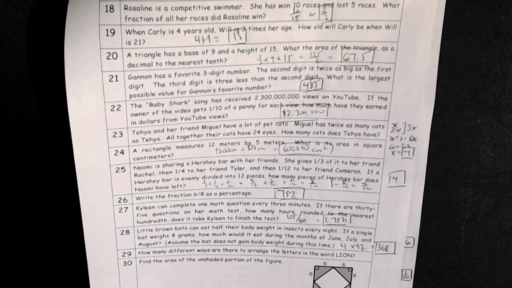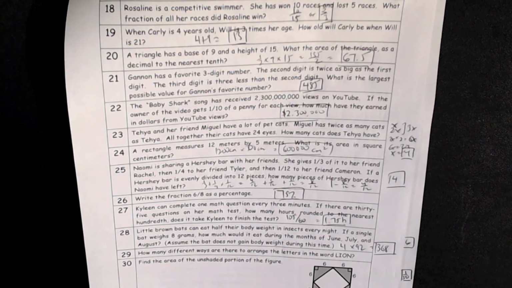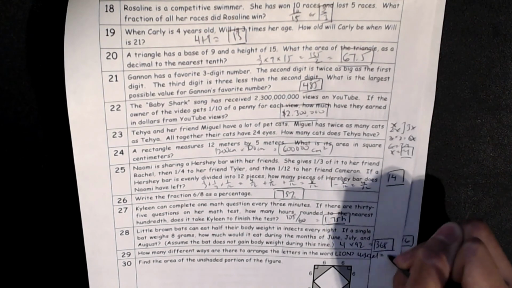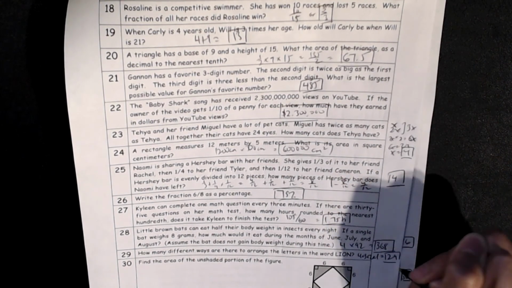Moving back to the question, we see that the 4 letters in lion are all unique, so we can apply this thinking. Since n equals 4, there are 4 times 3 times 2 times 1 equals 24 ways to organize the word, and that is our answer.